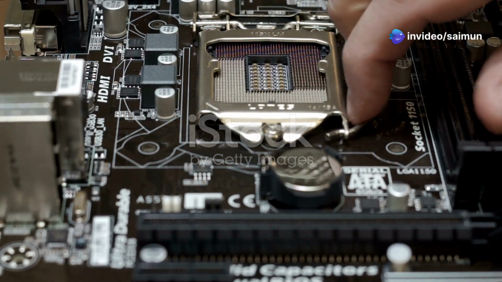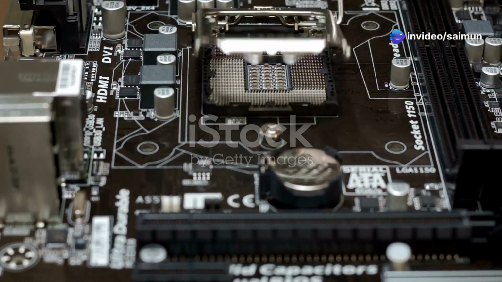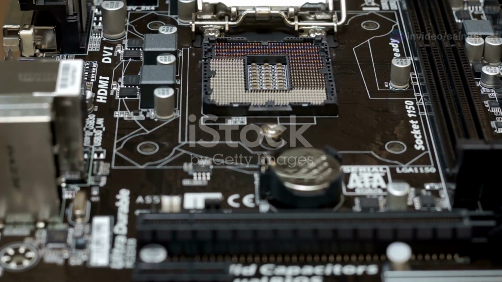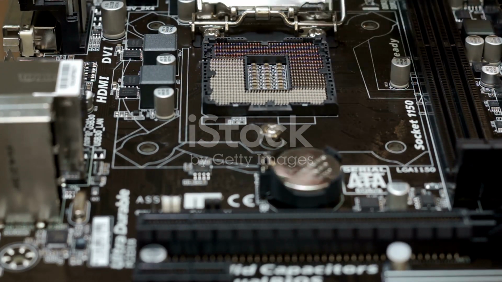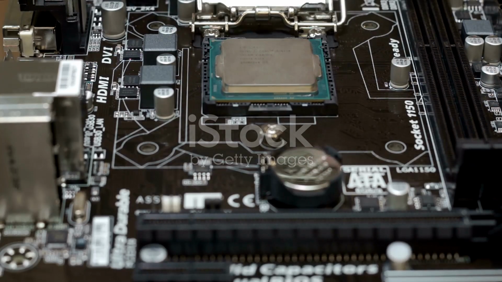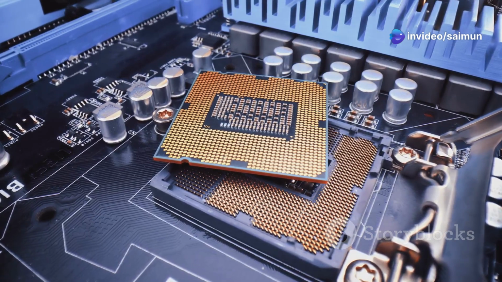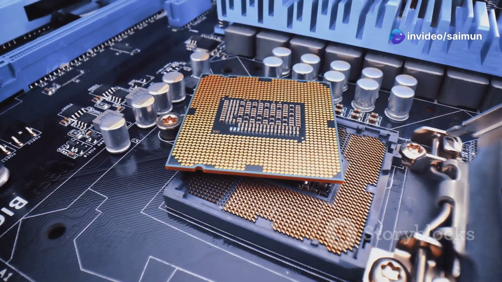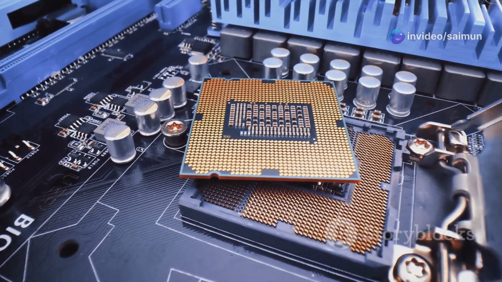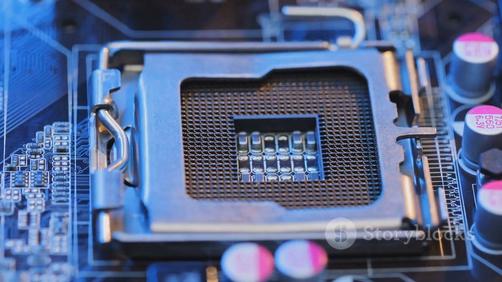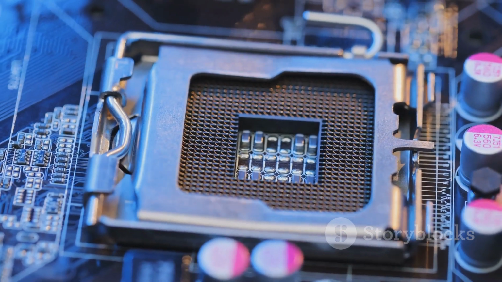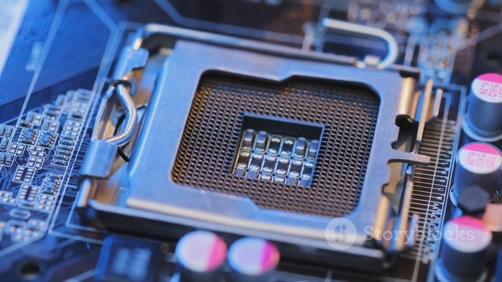At the core of every computer lies a marvel of modern engineering, the processor, often referred to as the Central Processing Unit, or CPU. This small but mighty chip serves as the brain of your computer, responsible for executing the instructions that power everything from simple calculations to complex software. Without a processor, your computer would be nothing more than an inert collection of circuits and wires.